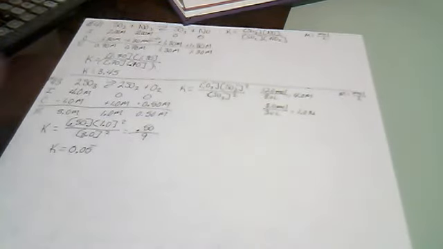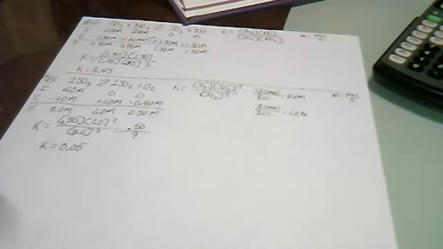our K in this case is 0.05, and that's repeating. So I'm just going to put 5. You can put 5, 5, 5, 5, 5, or 5, 6. So that is number 43.